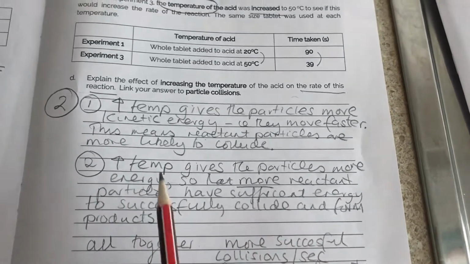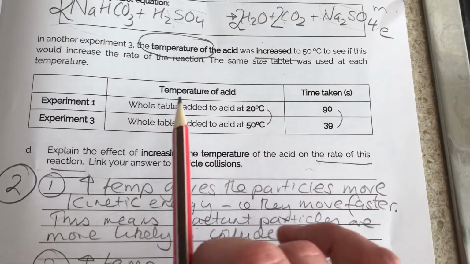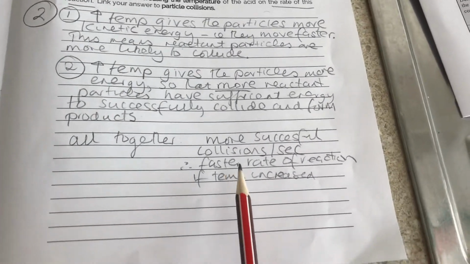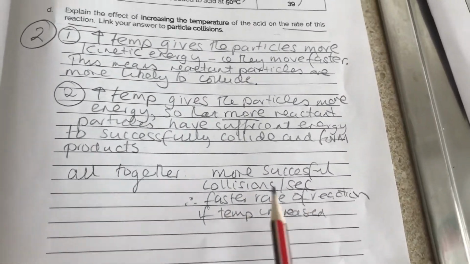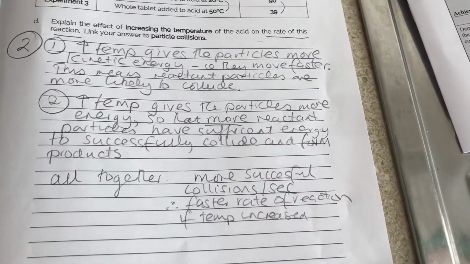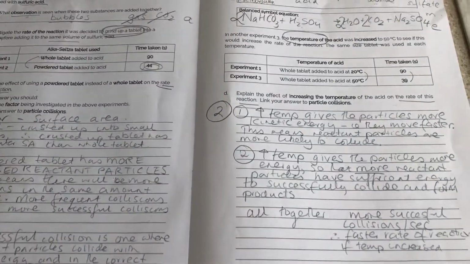And you could even go back and say this reaction is between Alka-Seltzer and acid, so the tablet will dissolve and react and turn into its products quicker the hotter it is. Right, that's it, we're done. So that's the third question there.